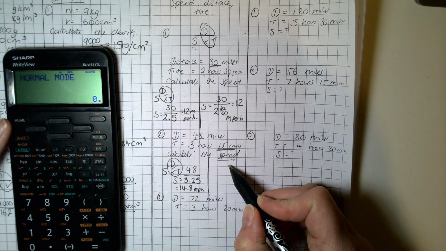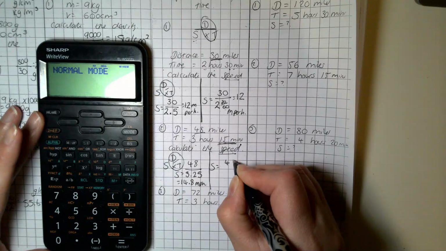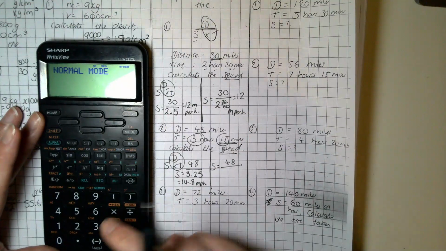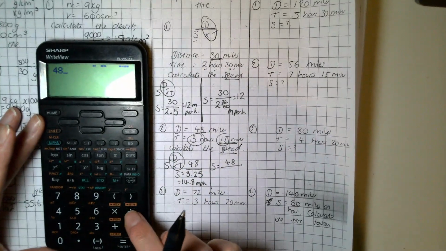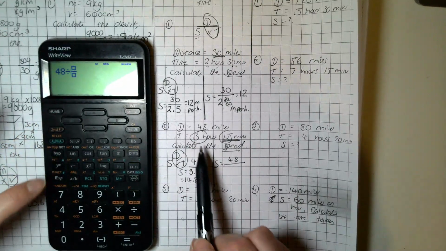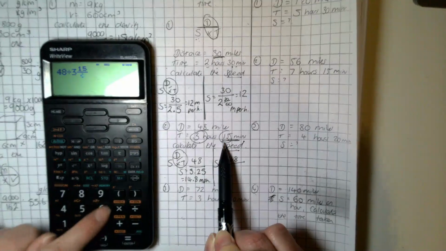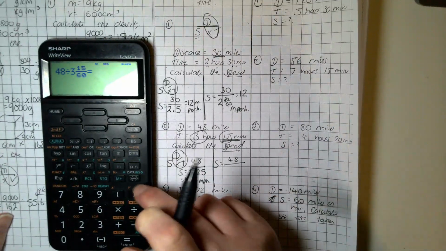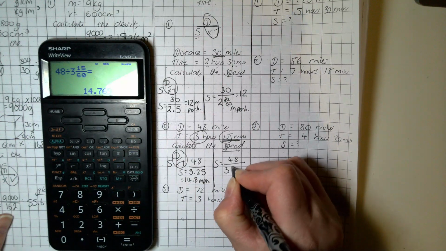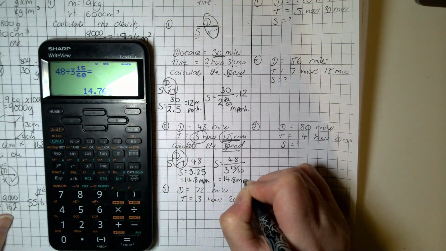The other way is to use our calculator. So we're going to do those 48 miles divided by, and then feed this into your fraction key. So divided by, hit your fraction key, and then go in front of the fraction for the whole hours, and then use your fraction. So that's 15 over 60. Just means you don't need to do any conversions in your head. Again, I'm going to write it a bit awkwardly. There we go. So 14.8 miles per hour.